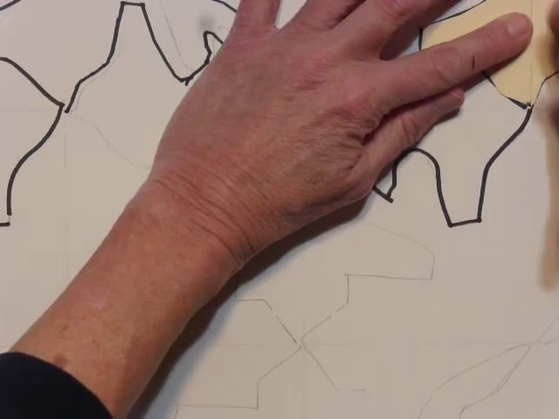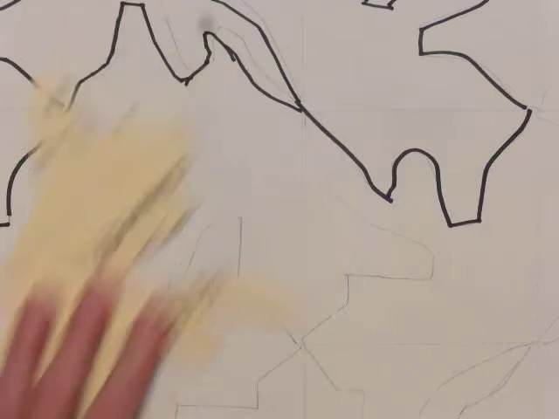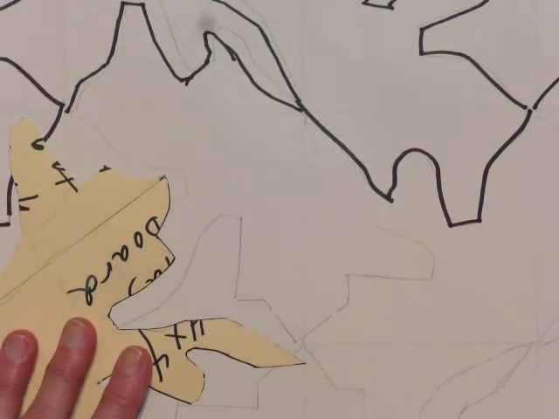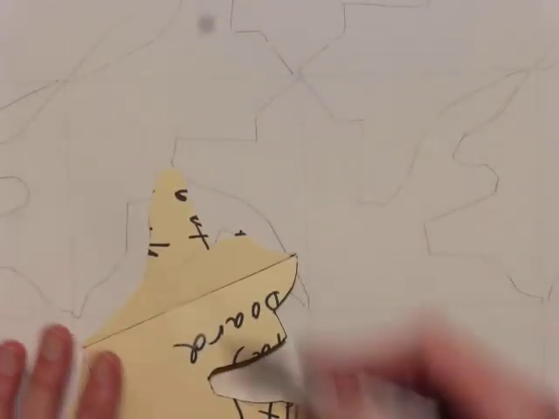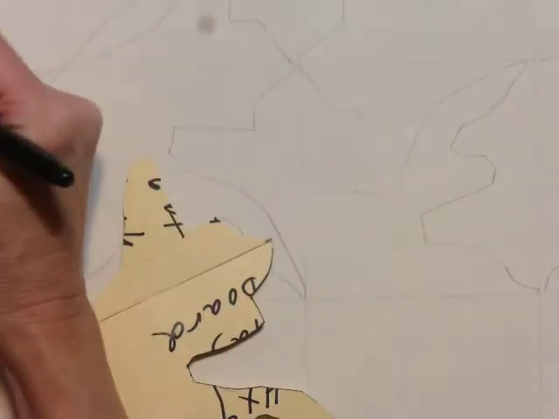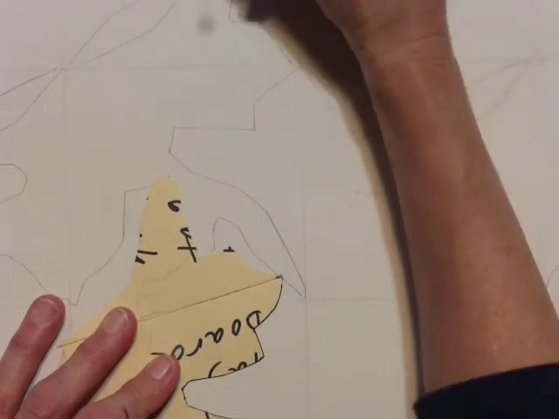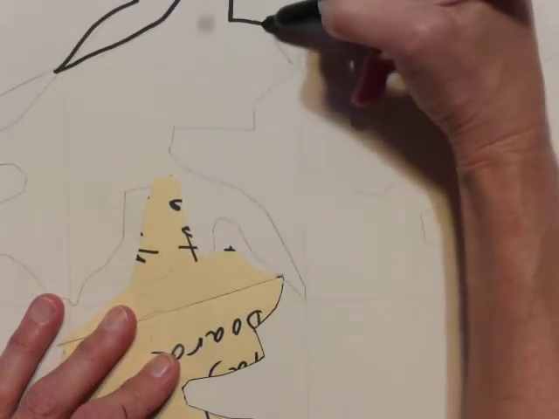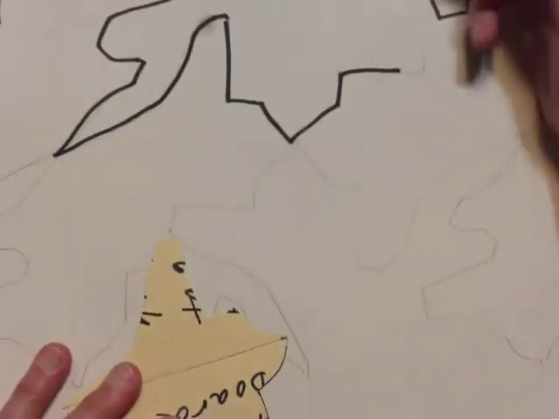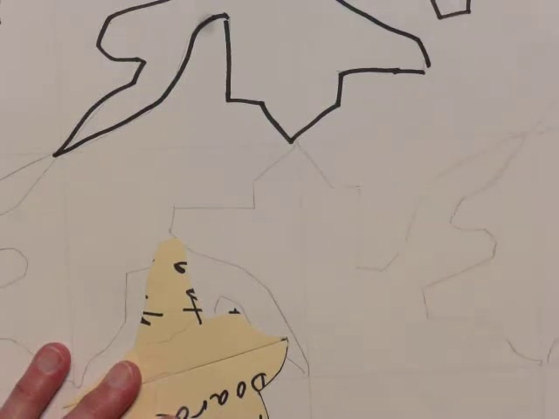Just remember to always line up the original square. Alright, and if you continue to do that, oops, okay. Well, it might be a little bit of a mistake, but don't worry about it. You can adjust.